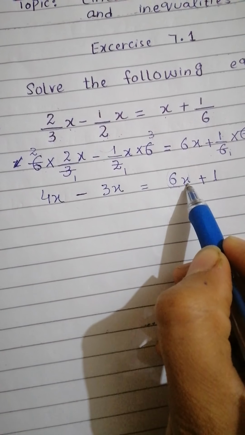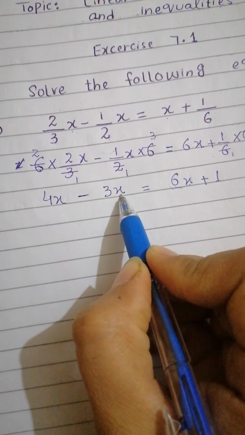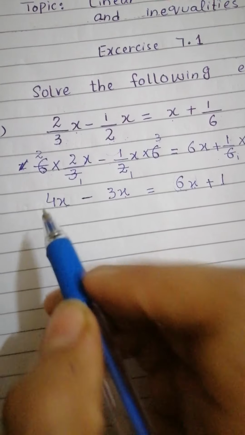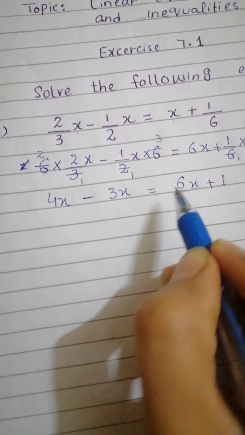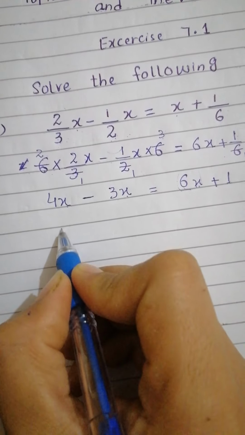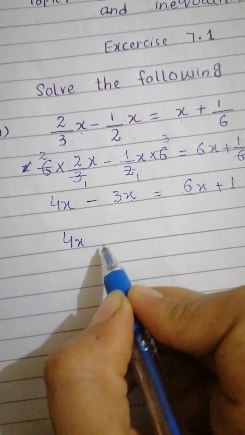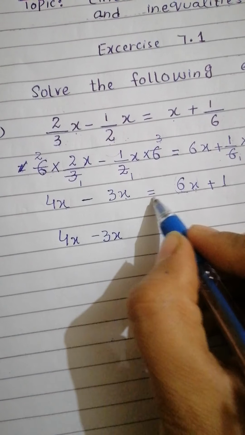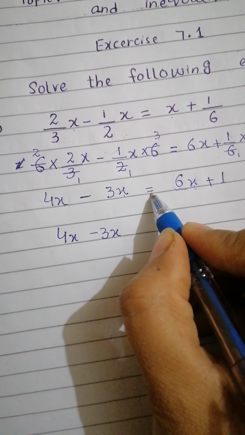6x, you can see variable x here, then in 3x x is here, then in 4x x is here. So you will combine the like terms, and combining the like terms means all the variables on one side and constants on the other side. Okay, 4x minus 3x, yes, this 6x is on the right hand side of the equation.